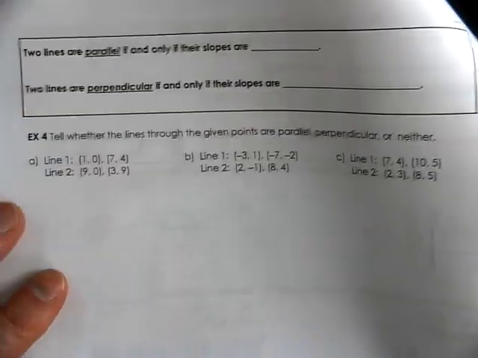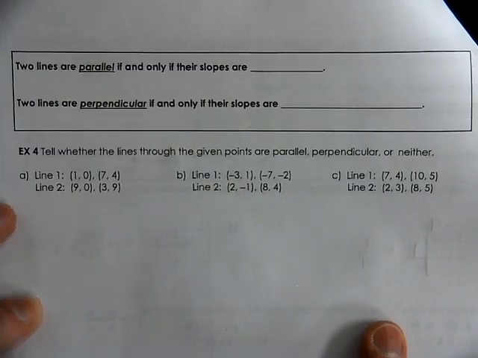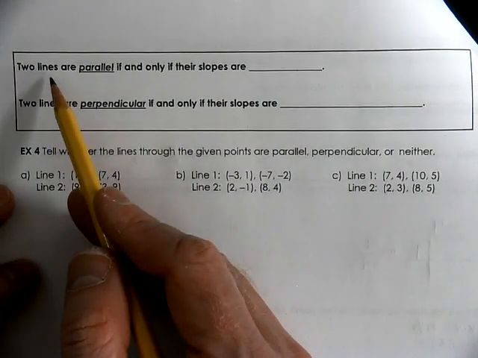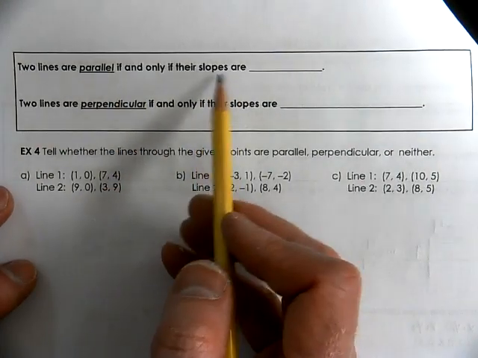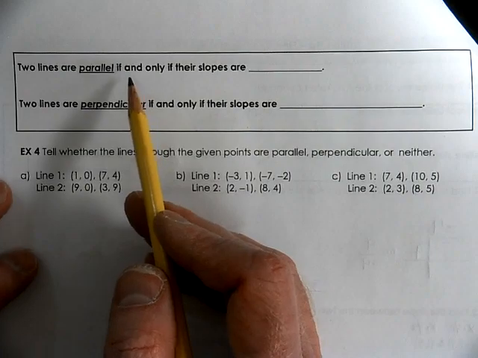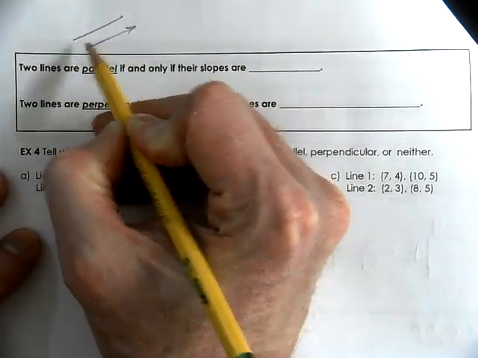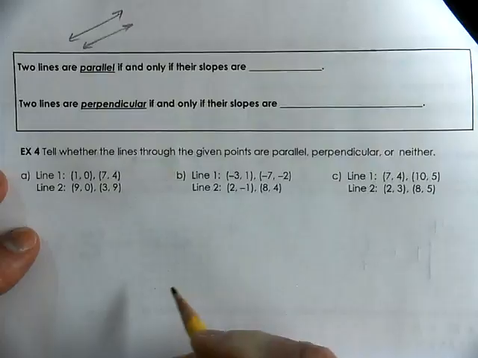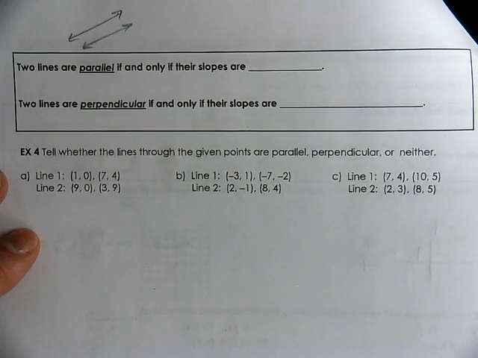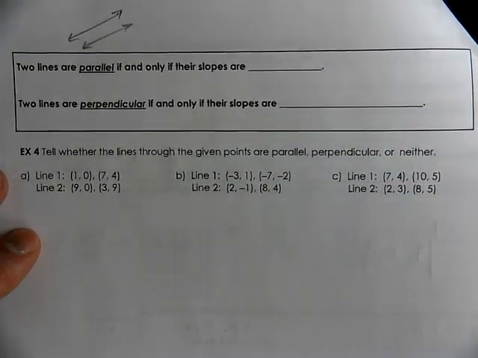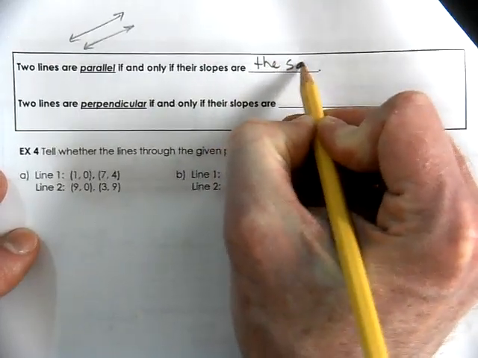All right, now we get into the good stuff. Here are a little bit more of the calculations. Two lines are parallel if and only if their slopes are... What do we suspect from parallel slopes? What would be true? What do you suspect? They would be the same. The slopes are the same.